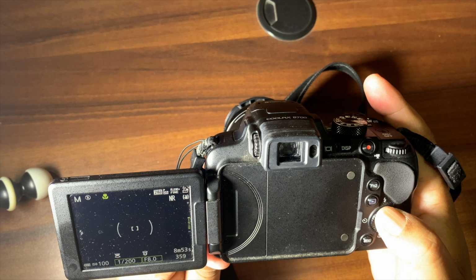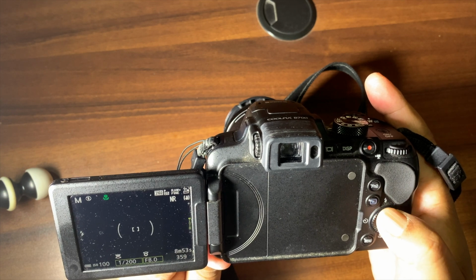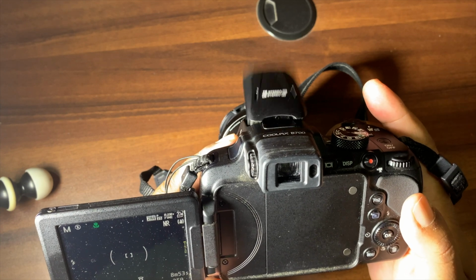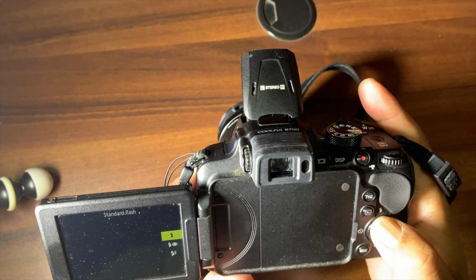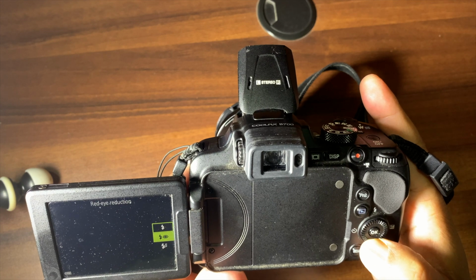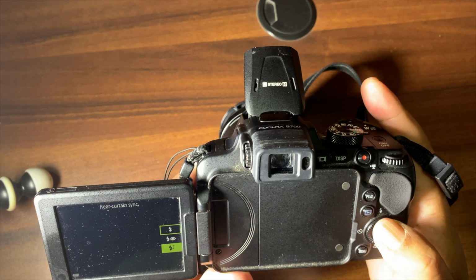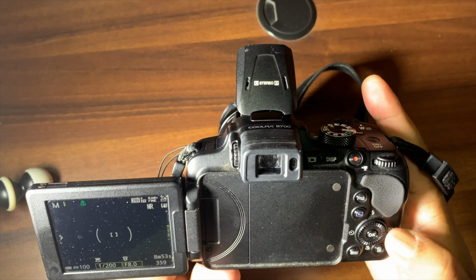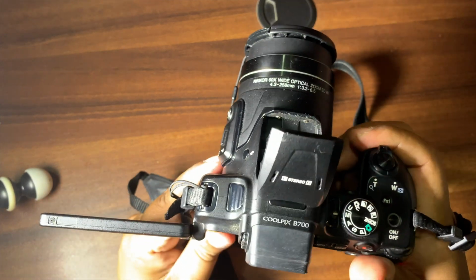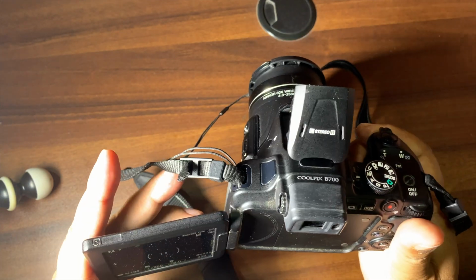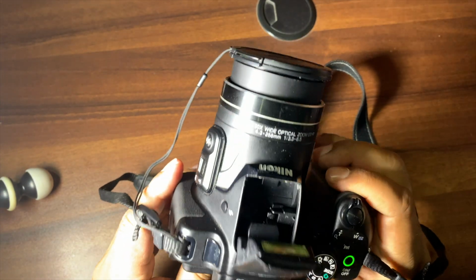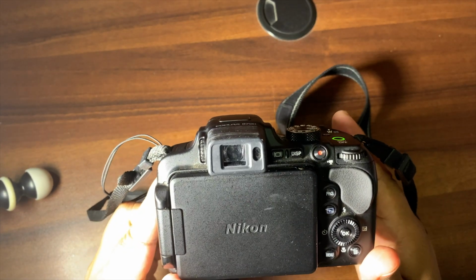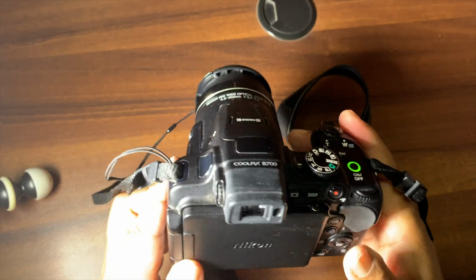Now for flash you have to press here and it will tell you to raise the flash. Just raise it, and from here you can set it to standard flash. Other options are available, but I don't need them. I use the standard flash. And so that's the setting basically for my macro shooting with the Nikon B700 camera. So use this setting and enjoy your macro shooting.